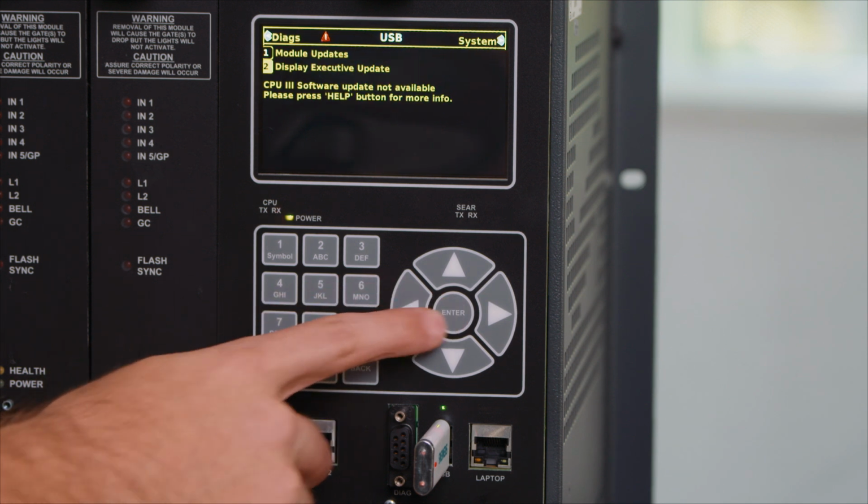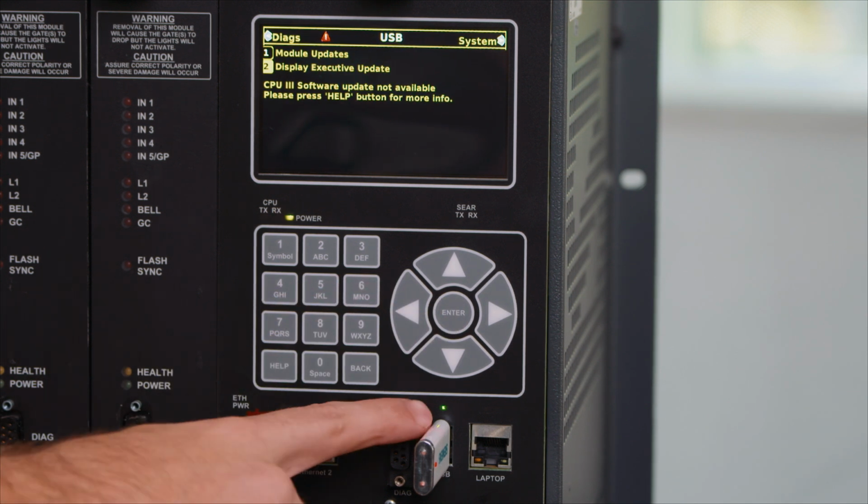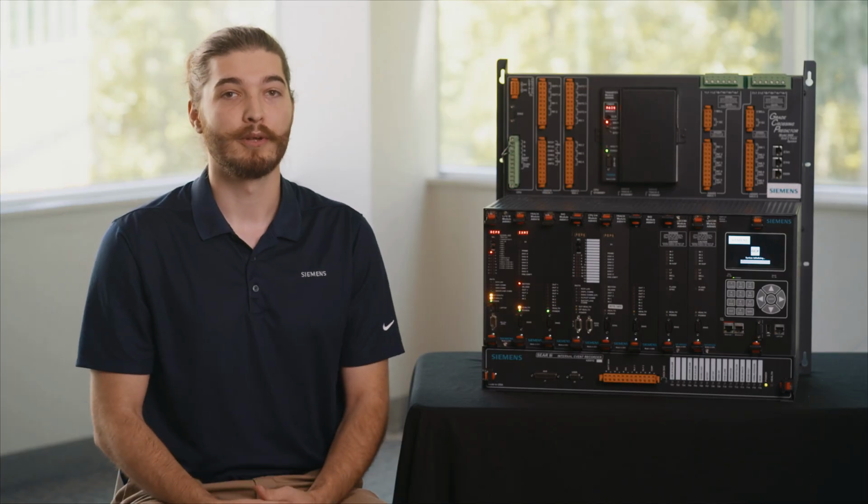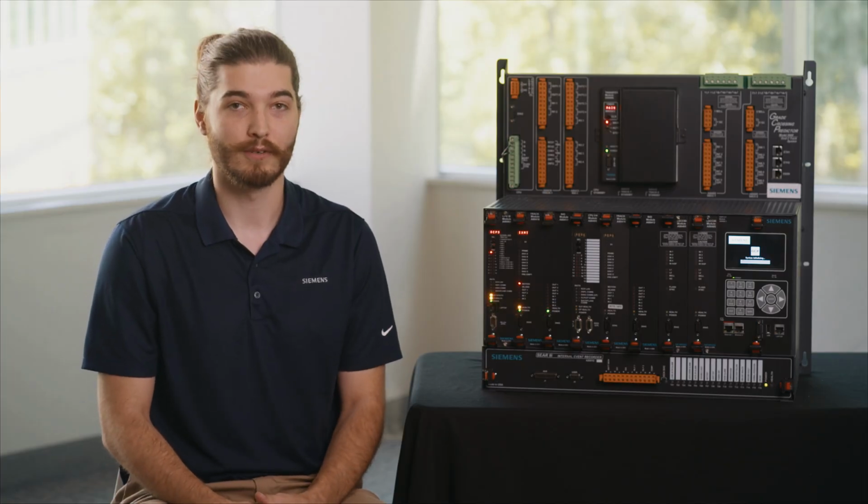Once it's finished, just press Enter to reboot. Green means it's okay to pull the flash drive out. Since the unit is booted back up, we know it has been a successful upgrade.